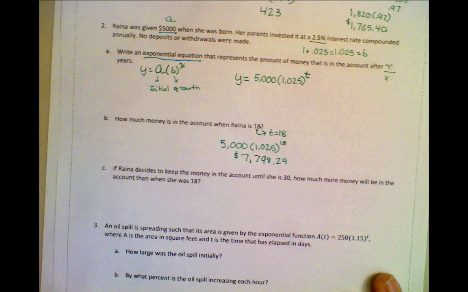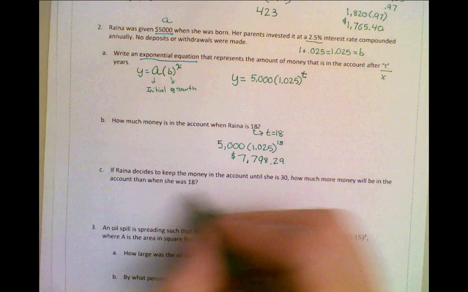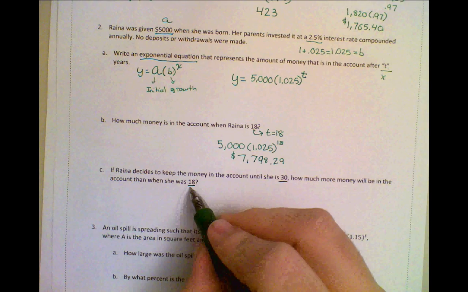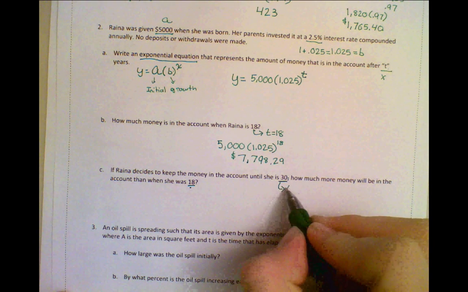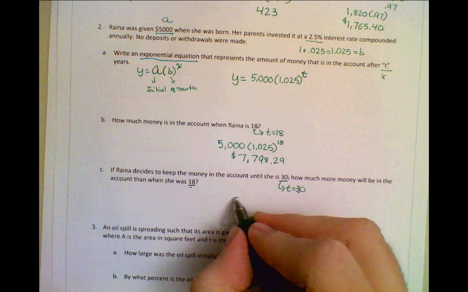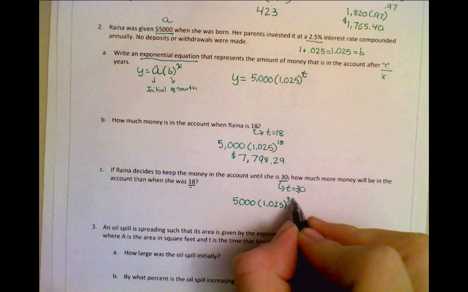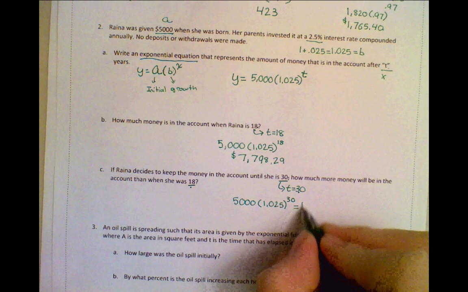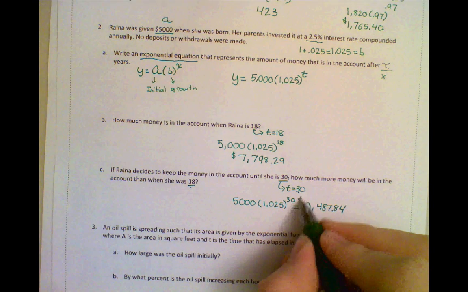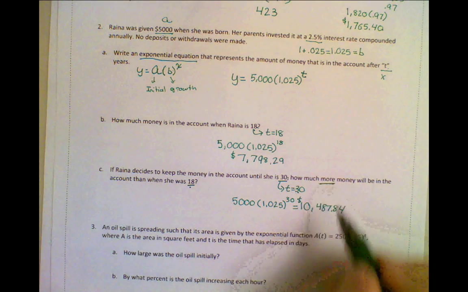Now, if Raina decides to keep the money in the account until she's 30, how much more money will be in the account than when she was 18? So, if we're doing 18, we already have the amount when she was 18, we need to figure out the time when she was 30. Okay. So it'll be 30 years after she was born, she's 30. So what we're going to do is plug it back in, so 5,000 times 1.025 raised to the 30th power. And when we do that, we get 10,487.84.